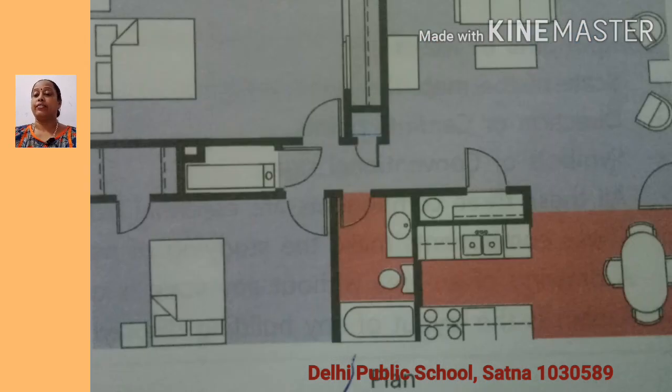Now plan. Maps show several features, such as colors and symbols, but no map can show the detail of buildings and structures. A plan is a drawing which shows the layout of a building. It is a drawing of any small area on a large scale with all the necessary minute details.